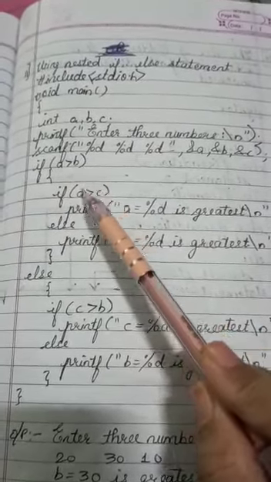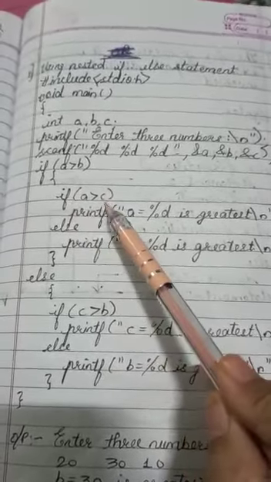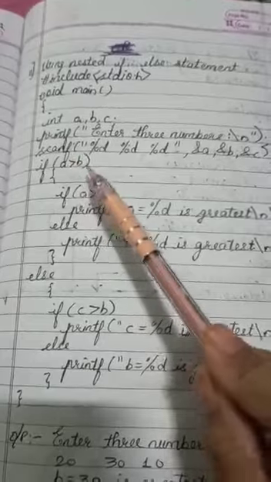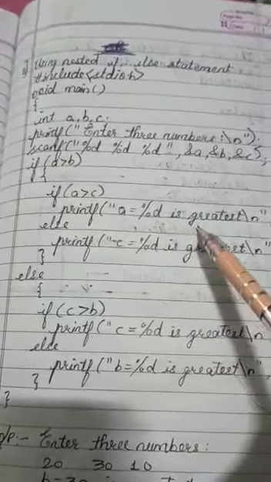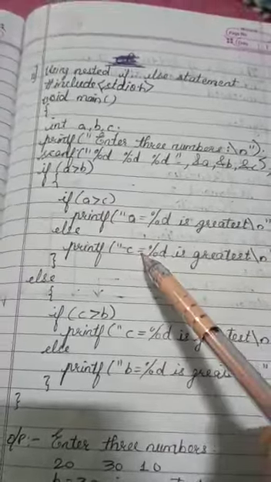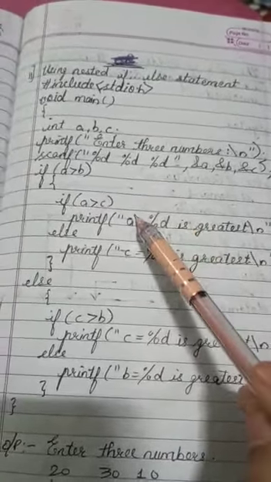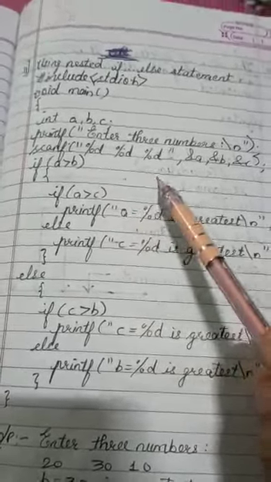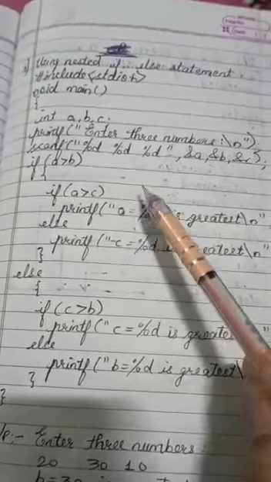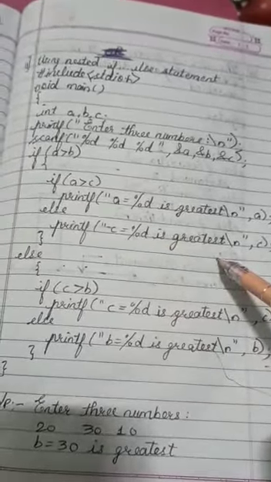If this condition is true, only then this condition will be checked: if A is greater than C. If both the conditions are true, then we can say that A is greatest and we will print the value of A. If the first condition is true but the second condition is false, that means that A is greater than B but A is not greater than C. It clearly means that C is the greatest.